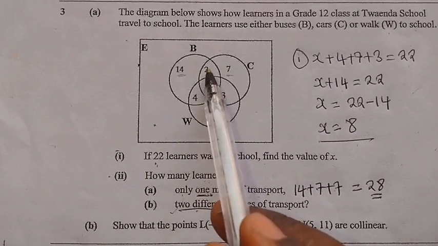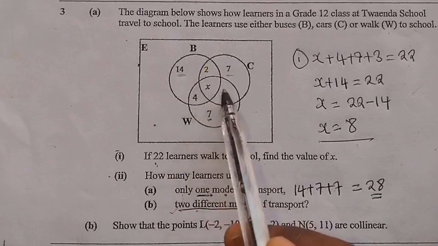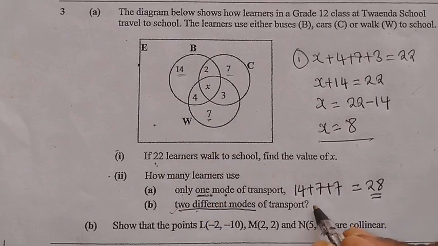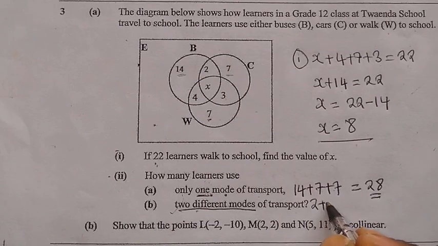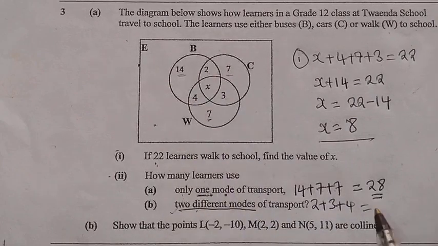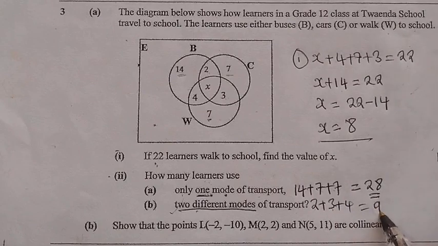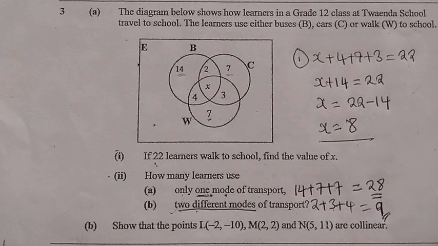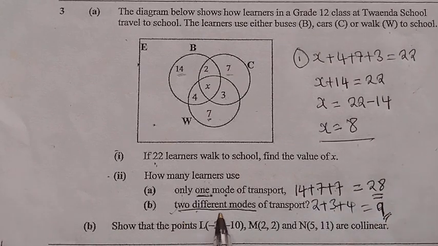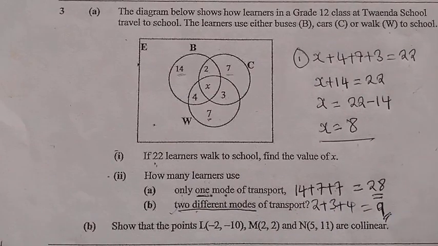So these are the elements that we are going to target. We have a 2 plus a 3 plus a 4. So 2 plus 3, you get 5. 5 plus 4, you get 9. So the number of learners who use two different modes of transport was 9. So we have answered this question.